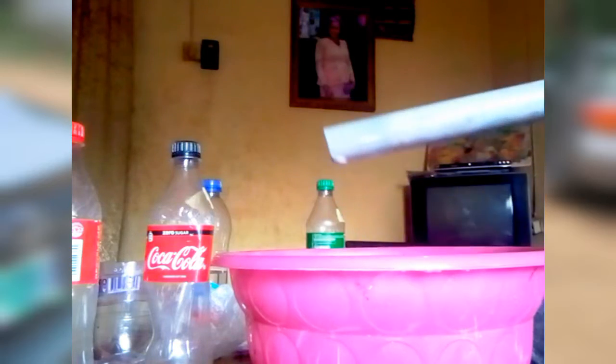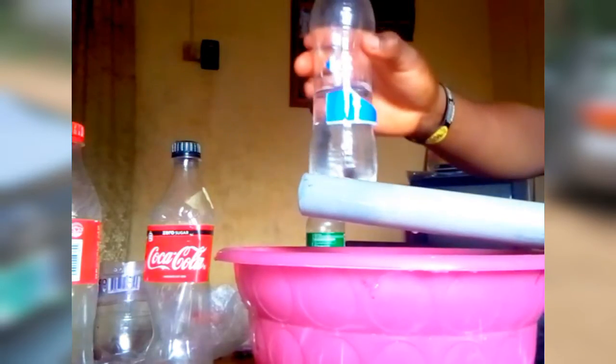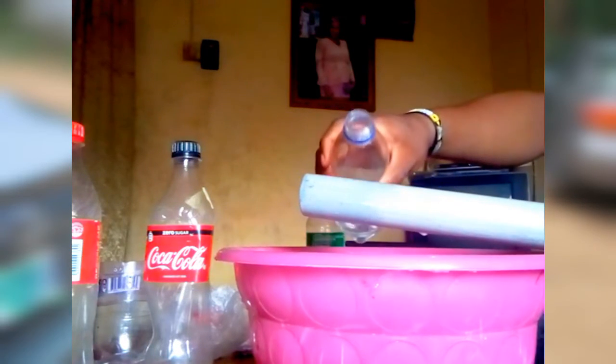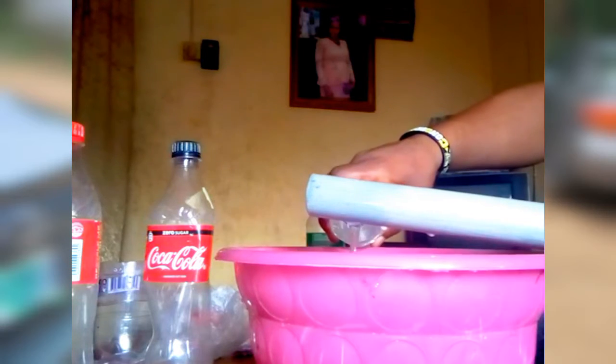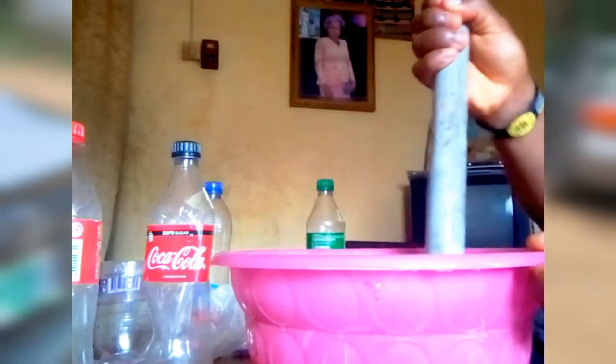Now, after adding my water, what I do next is I take my isopropanol. Then I add it to the water. And this is my isopropanol. After adding my isopropanol to the water, I keep stirring the mixture.